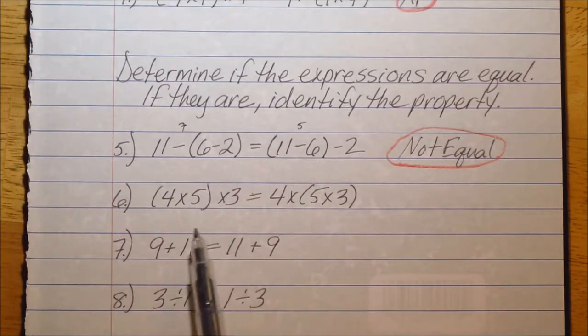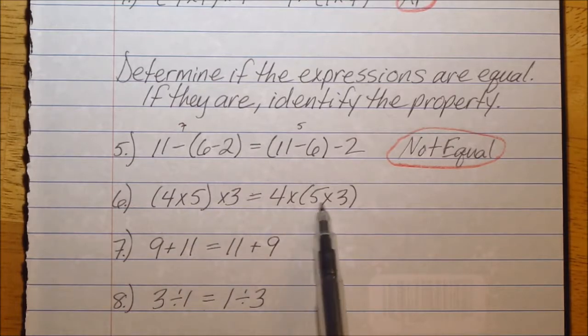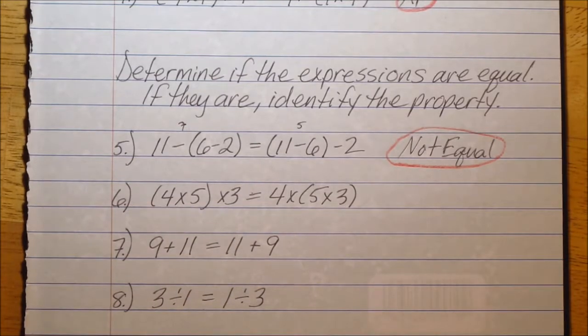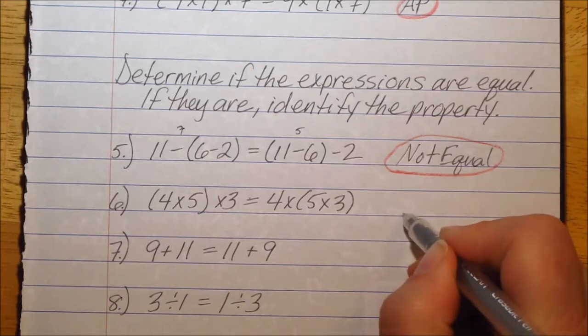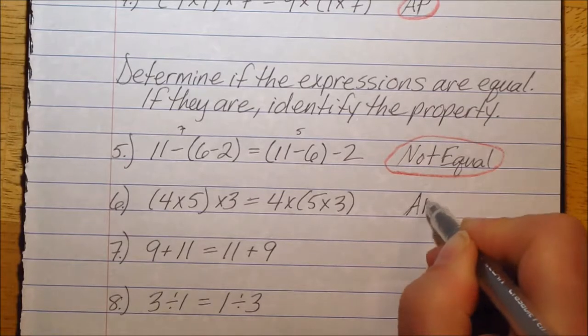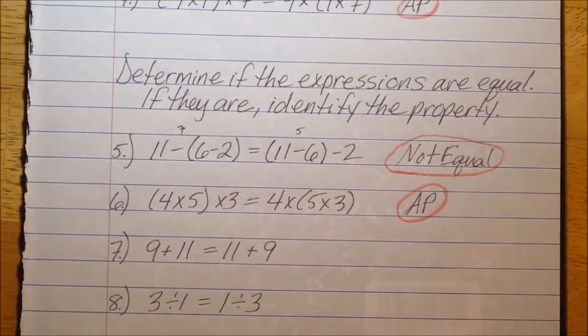All right, so on this one, I have multiplication, so it's possible that these could be equal. 4, 5, 3, 4, 5, 3. They're in the same order, same numbers. Only thing that changed is the grouping. So I know when I apply the associative property to multiplication that they are equal. And this is because the associative property is being applied, grouping.